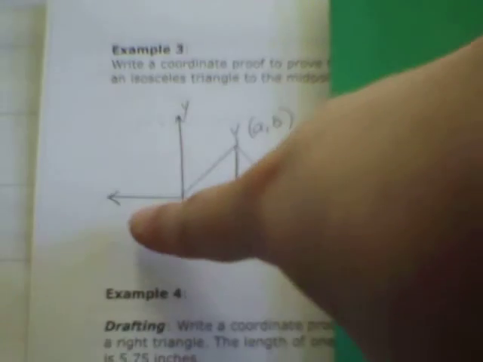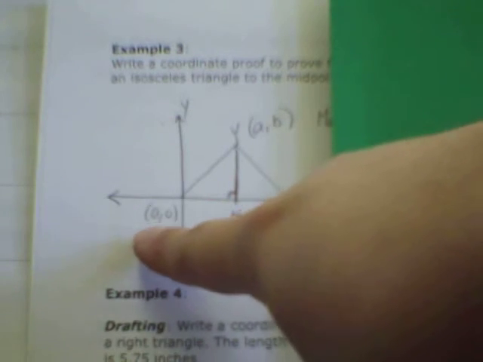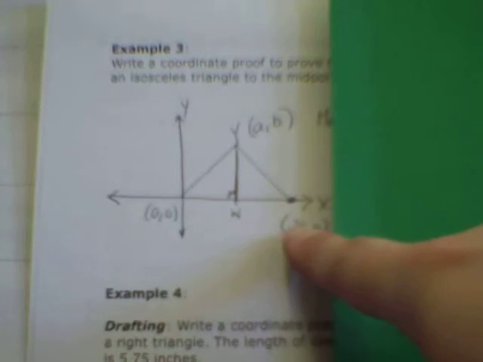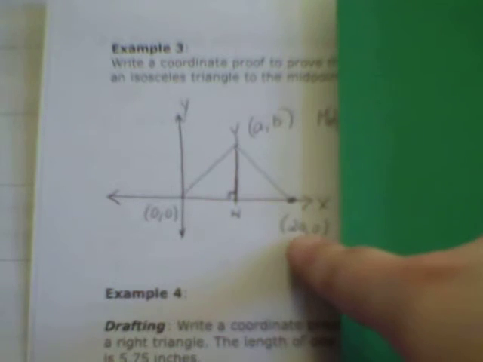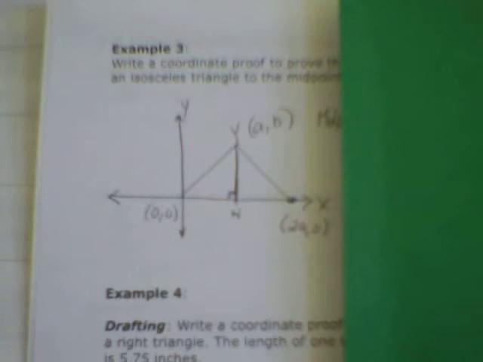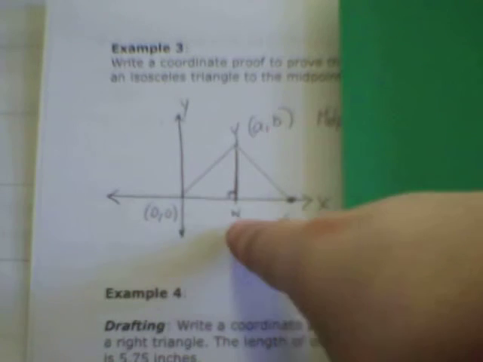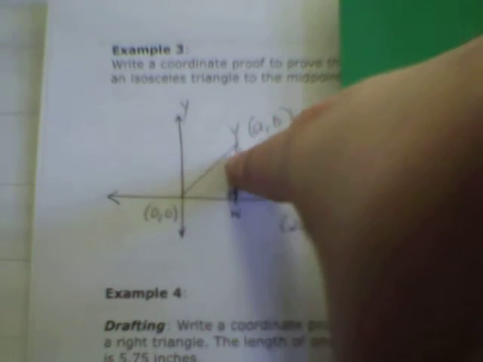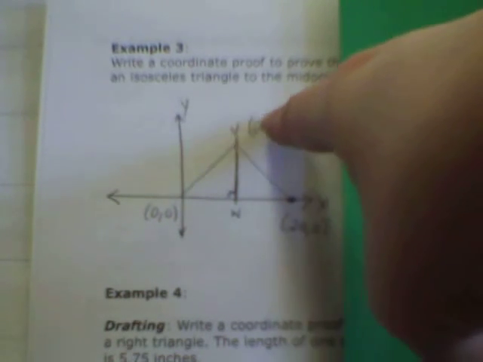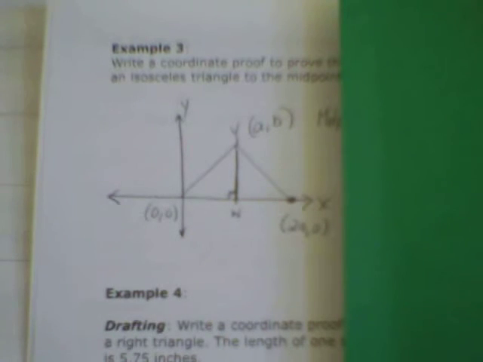I named one of my ordered pairs 0, 0, the origin. Then this one over here, I named it 2a, 0, just because I have to find the midpoint. 2a seemed the easiest, simplest way. So then my w would be a, 0. My y is then going to be a, b. I could have named b, d, or c or anything like that, but that's just the way that I did it.